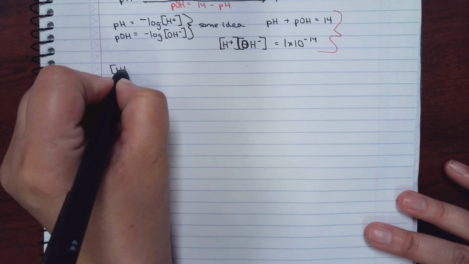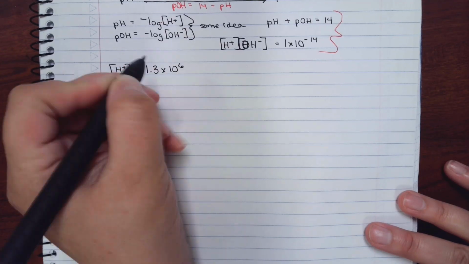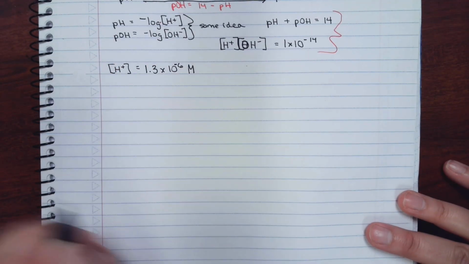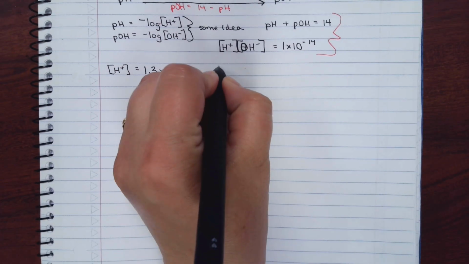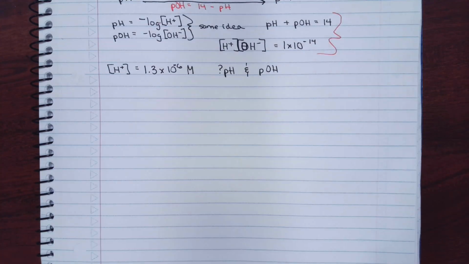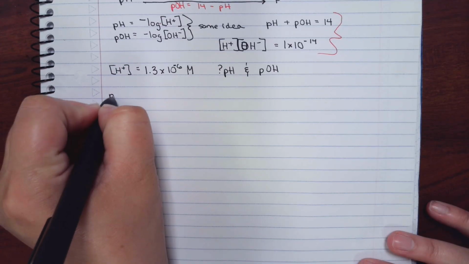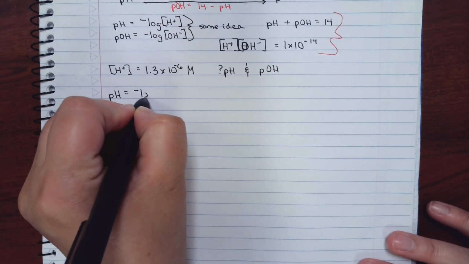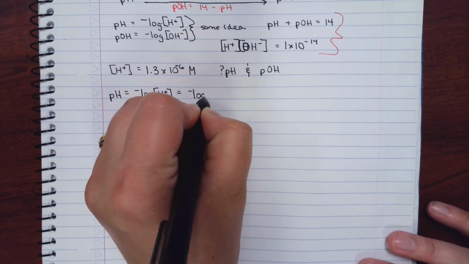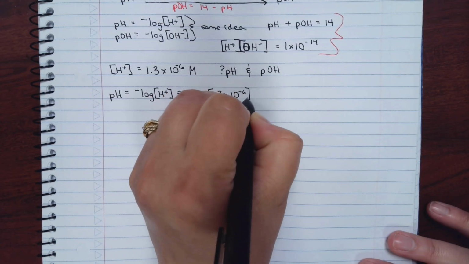You have an H plus concentration equal to 1.3 times 10 to the minus 6th molar. Okay, let's find the pH and the pOH. All right, so pH from H is going to be equal to the negative log of the concentration of H plus ions. So we're going to take the negative log of 1.3 times 10 to the minus 6th.